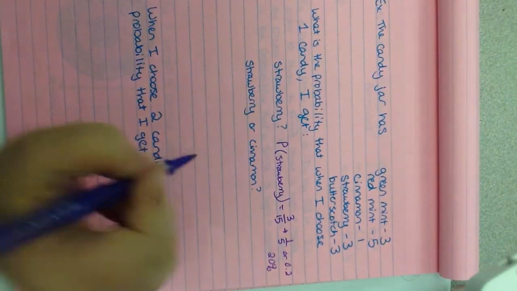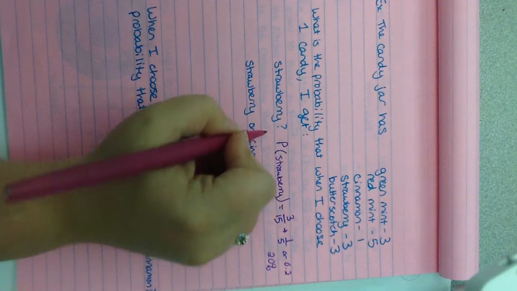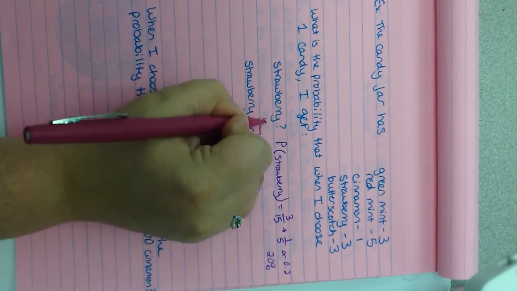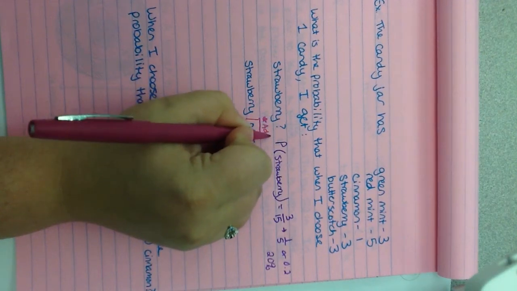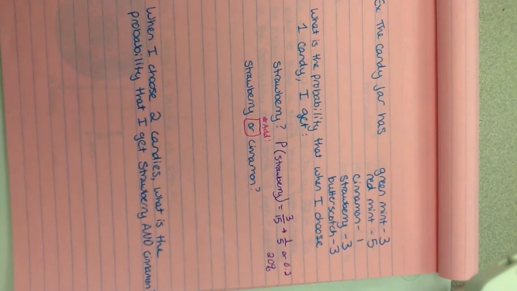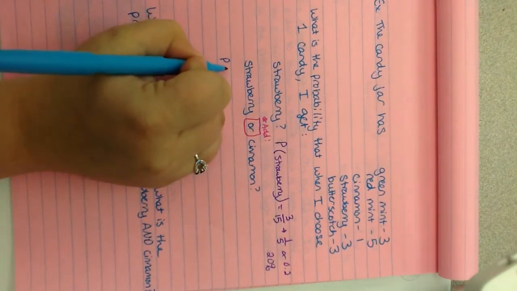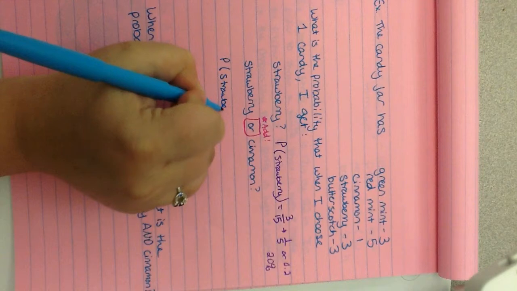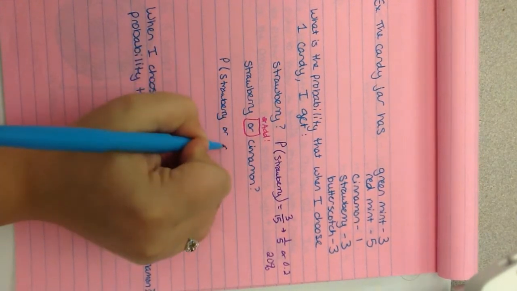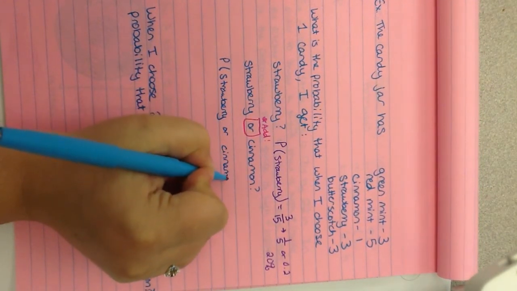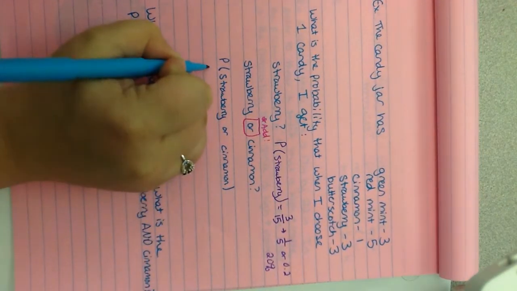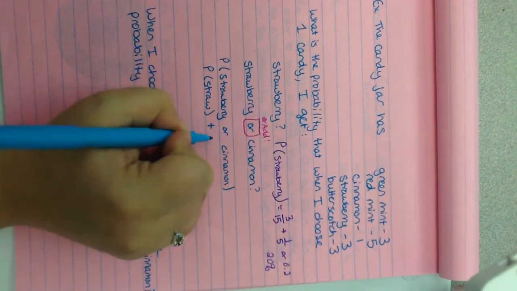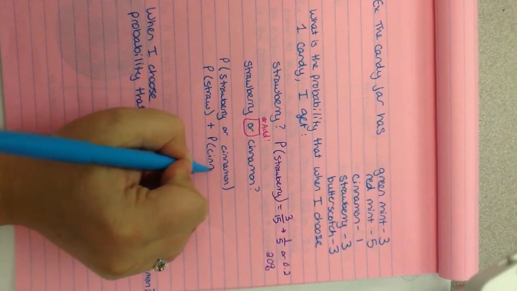Strawberry or cinnamon. Okay, now that word or showed up again. So what does or mean in probability? Or means we need to add. Okay, so what is the probability of getting a strawberry or a cinnamon? That means we need to do probability of a strawberry plus probability of a cinnamon.